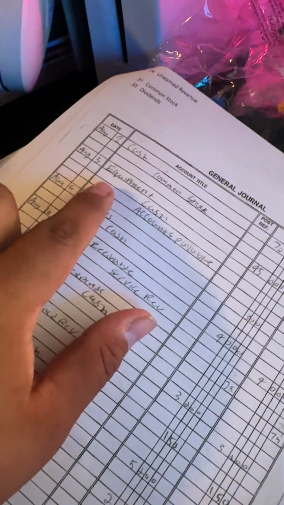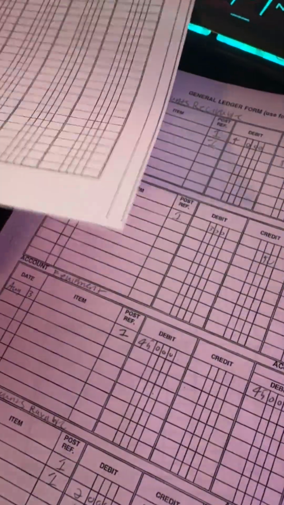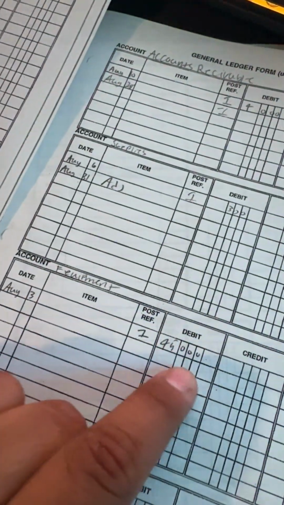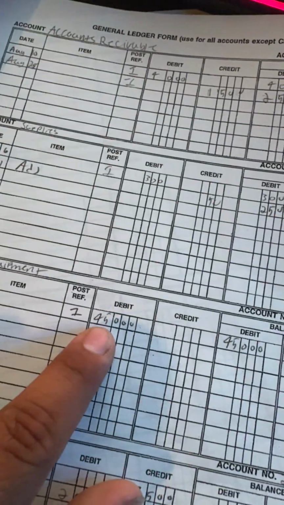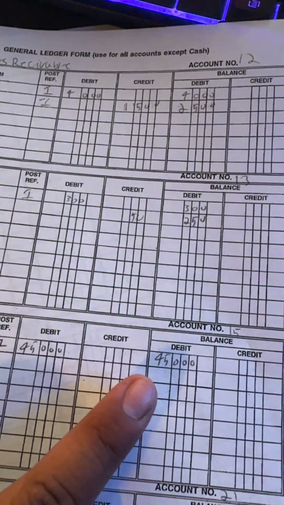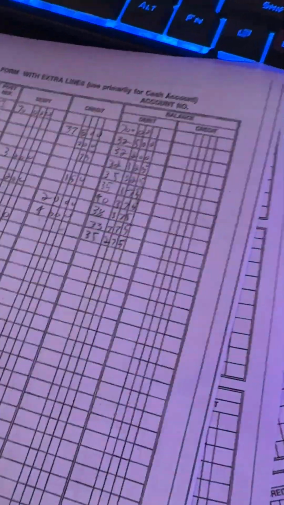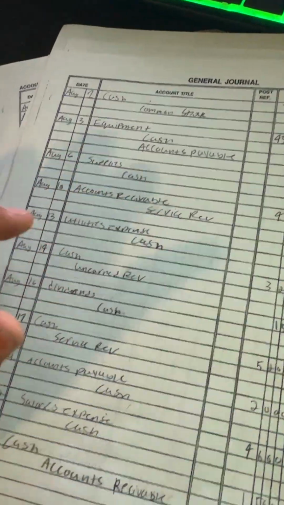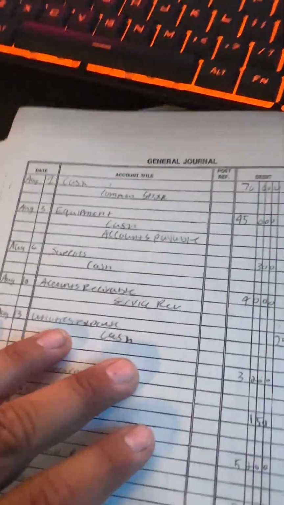For the second one, August 3rd, so equipment, you would go look for your equipment. So equipment right here, August 3rd, page 1, 45,000, 45,000. That's what you would do as well. You just go back and forth, making sure all your amounts are correct.